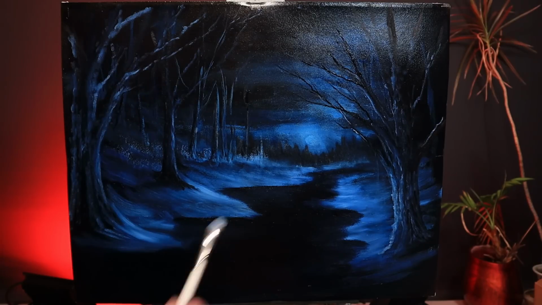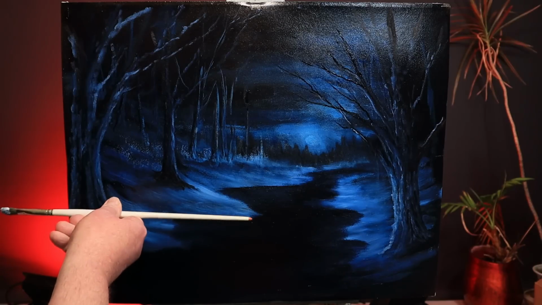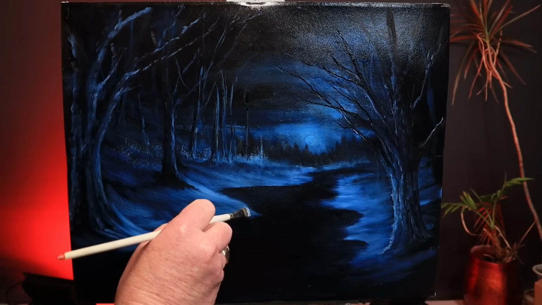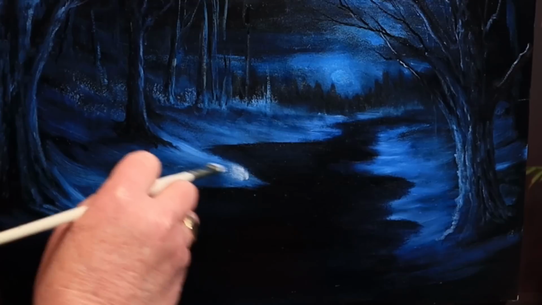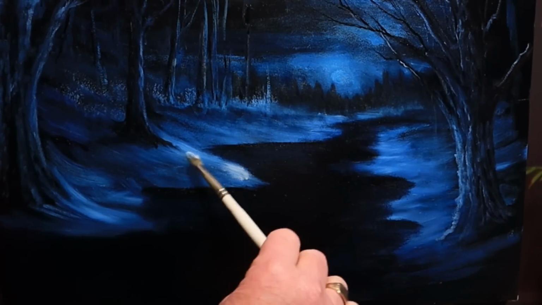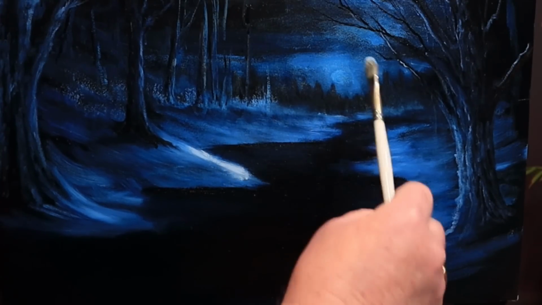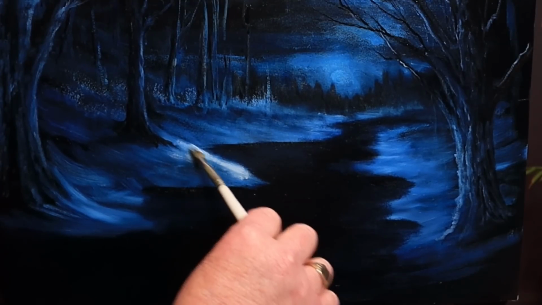This looks like it's sort of running down into the water here. Remember, there should be a little bit of a drop to the waterline here. So the trick here is to make sure that you paint as though you're painting this on two levels. So you want to add snow as though it's sitting up high like that, so it's catching the full brightness of the moon.